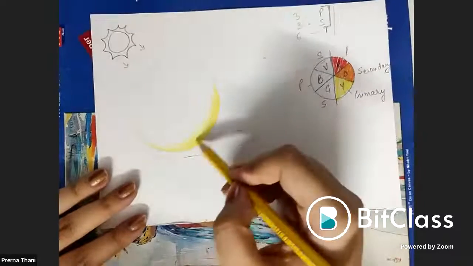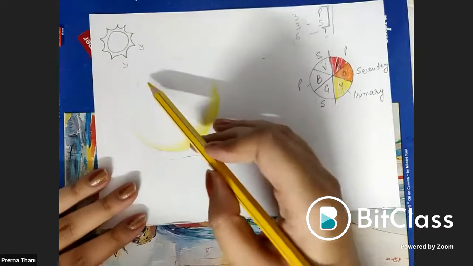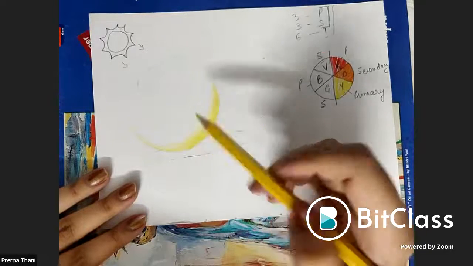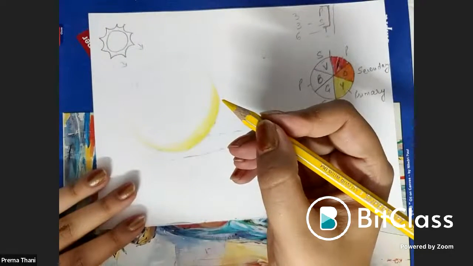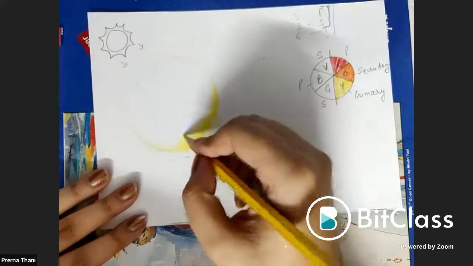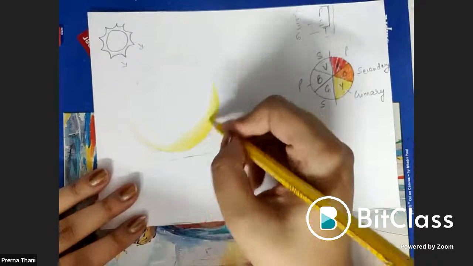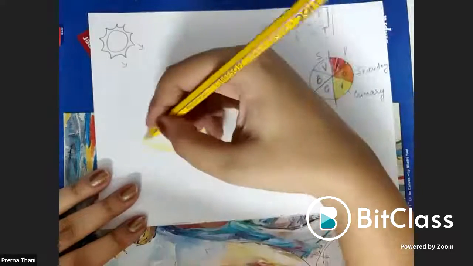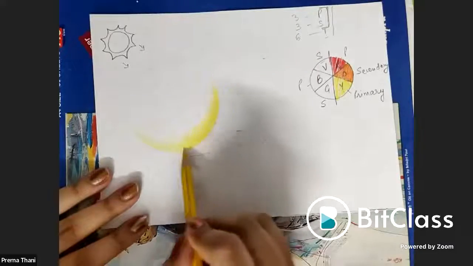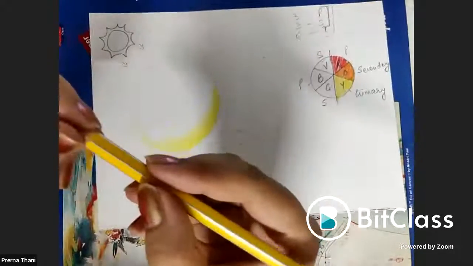Okay, so we have to do dark here and light here, right? Because this is the lightest part, so we will go dark to light. Now when you do dark shade, hold your pencil like this, just like when you are writing. Then once you want to make it lighter, keep going up, keep going up.